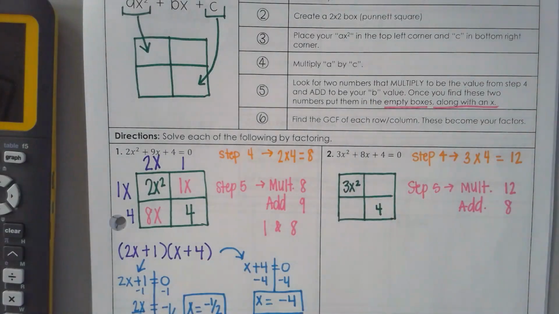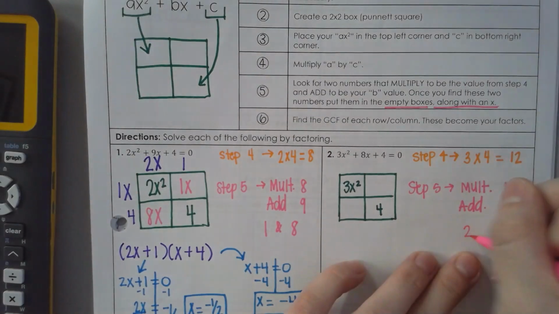So you need to think, what two numbers can you multiply to be 12, but also add to be 8? Don't yell them out just yet. Take a second to think about it. What are those two numbers? 2 and 6.